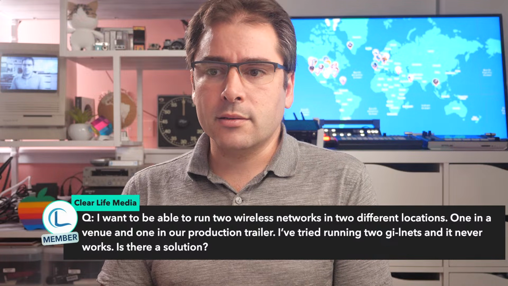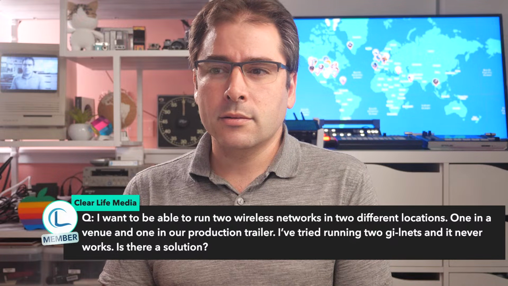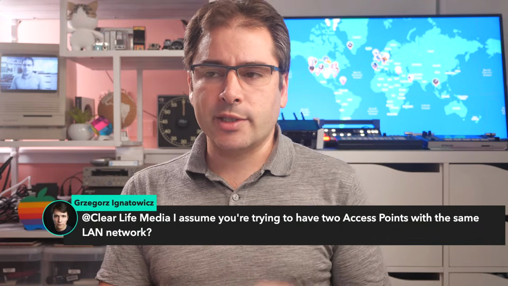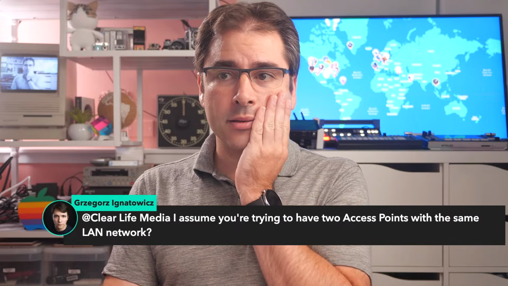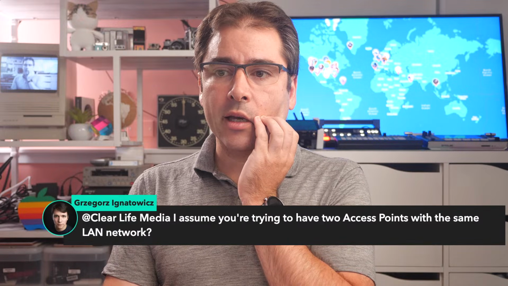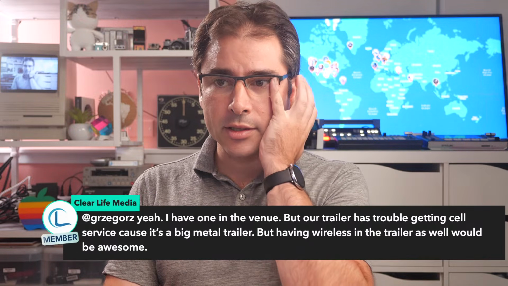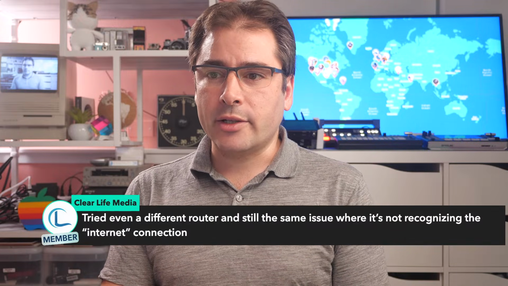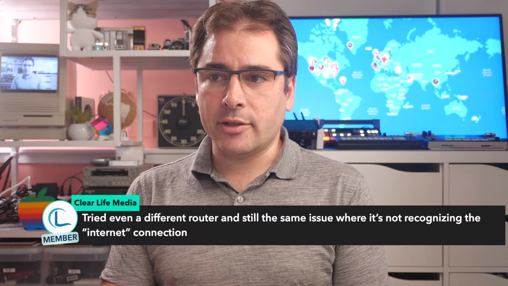What are you trying to do? I assume you're trying to have 2 access points with the same LAN. Okay, I have one in the venue, but our trailer has trouble getting cell service because it's a big metal trailer. Having wireless in the trailer would be awesome. Try different routers, still the same connection works, not recognizing the internet connection.